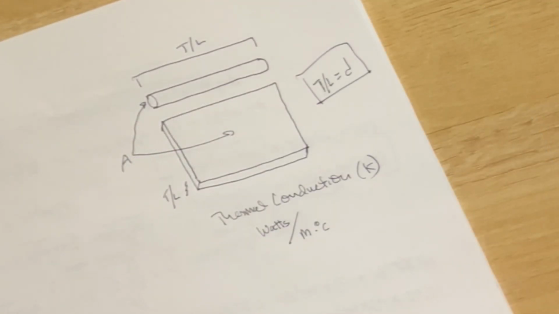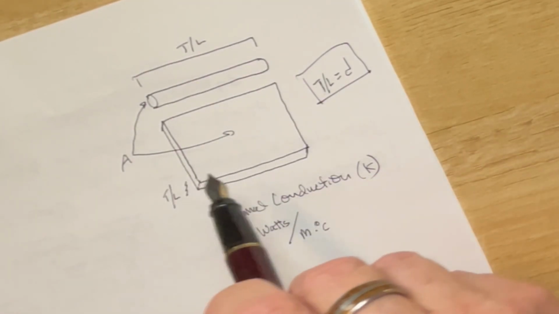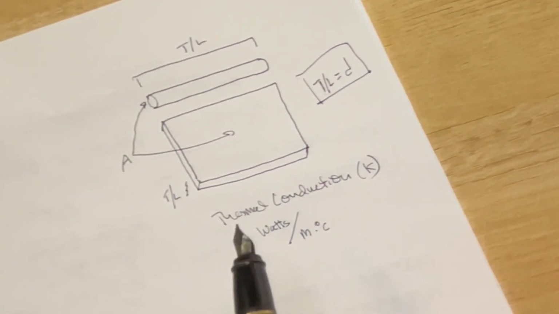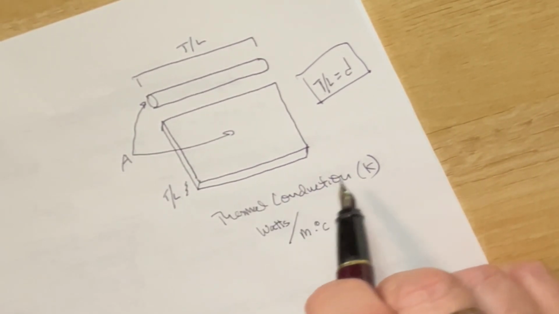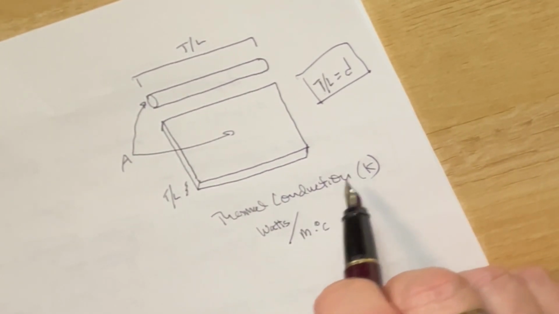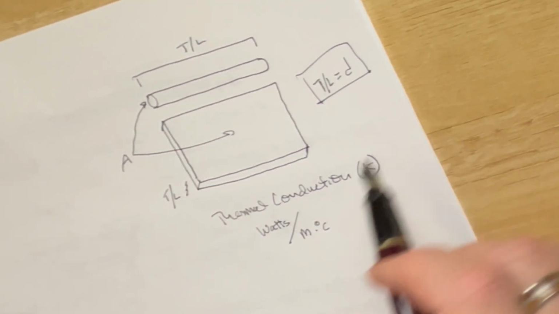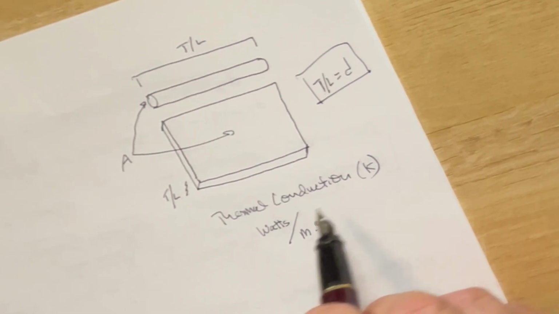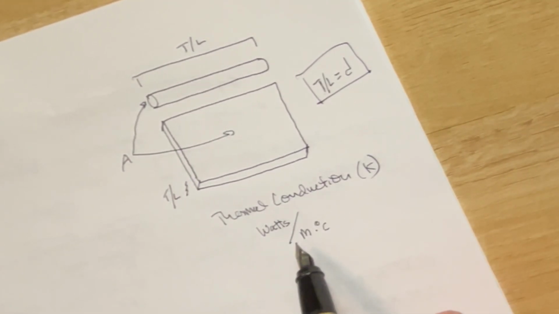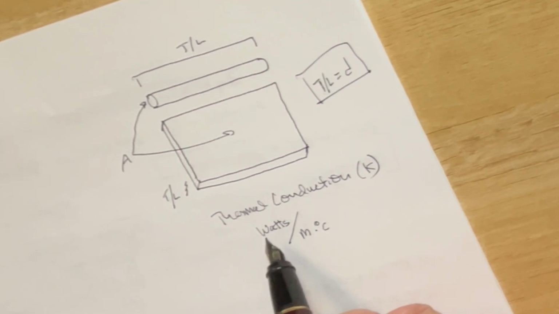Now, when working on a problem of this nature, what we need to know are three things about the substance, and we need to know the temperature differential. So the three things that we need to know about the substance is, first of all, what is the thermal conductivity of that substance? So for example, aluminum has one thermal conductivity, water has another. Thermal conductivity is in watts per meter degree Celsius. And recall that watts are joules per second.